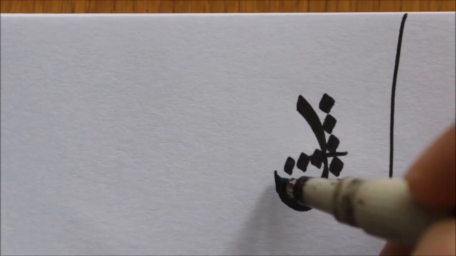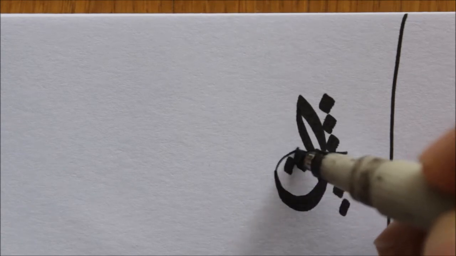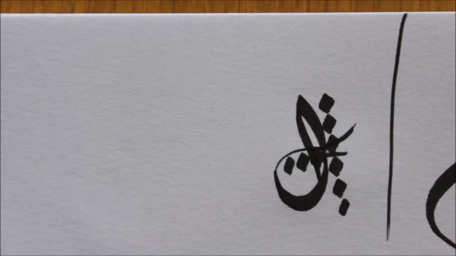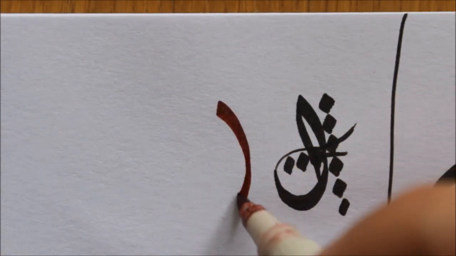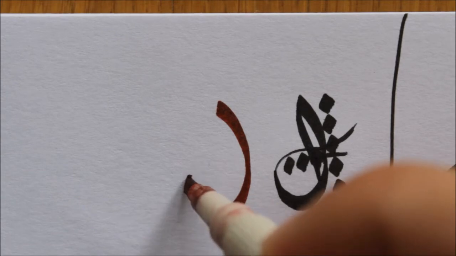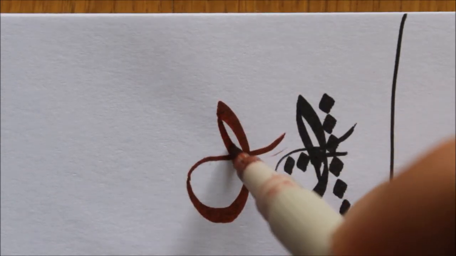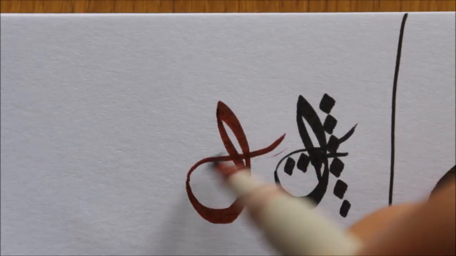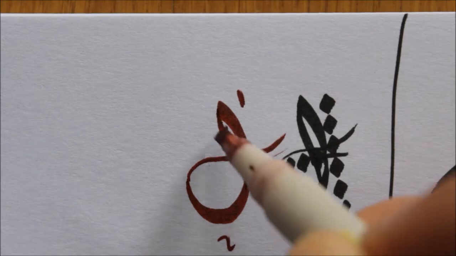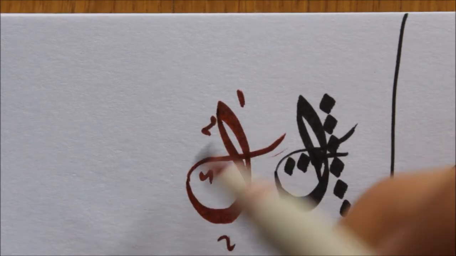The Lam, of course we have this one, continues here by crossing this side like this. So the shape of the Lam is basically an Alif with this intersection. This is the added move. So we've got 1, 2, 3 and 4. This is basically a Lam.